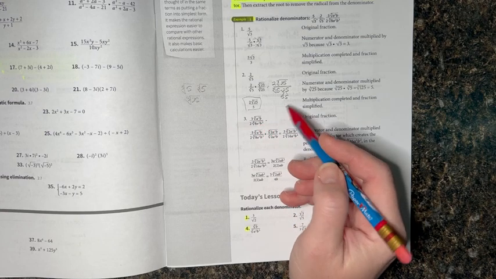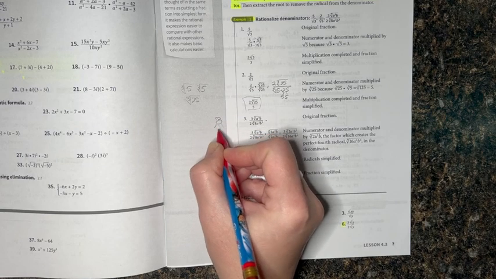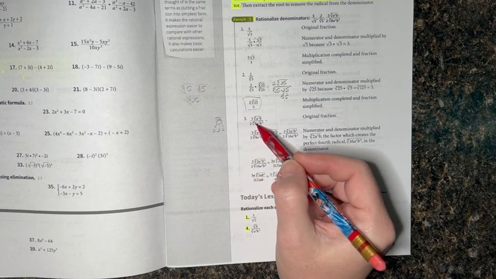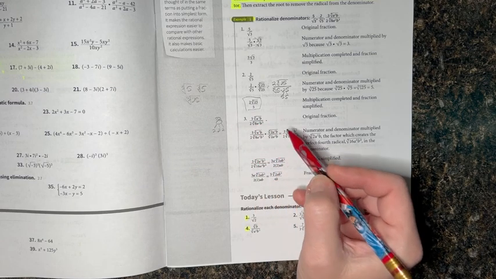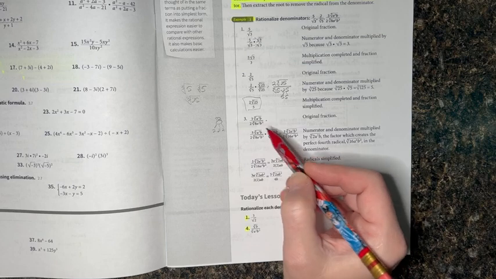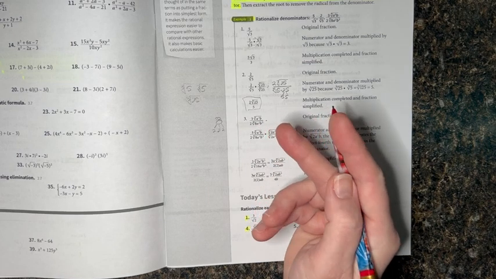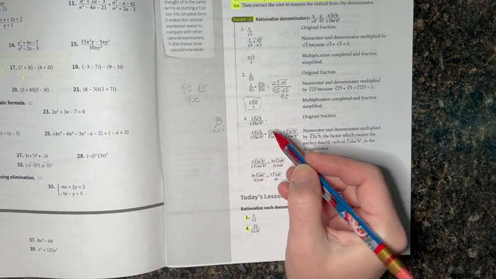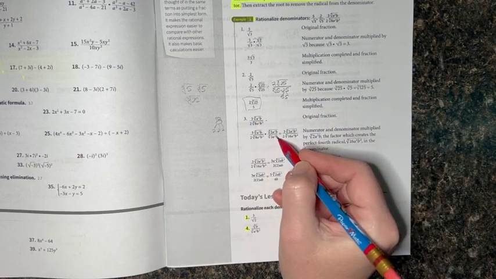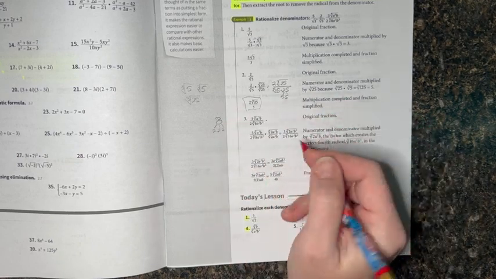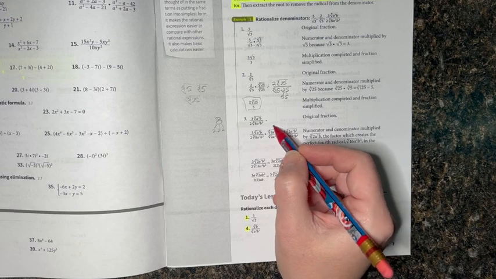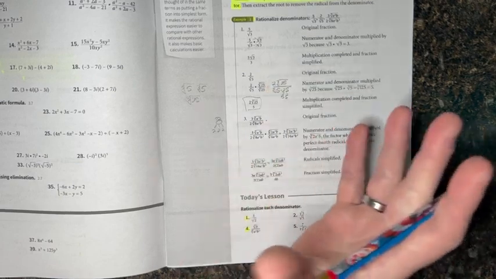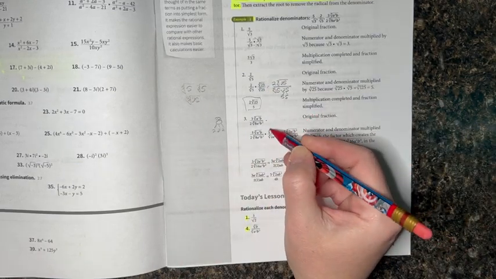Well, remember, 8 is 2 times 2 times 2. So we only need one more 2 to make this a perfect fourth root. And so that's what they've done. Here's a 2. Now a squared is two a's. We only need two more to make it a perfect fourth. And so they have a squared. And then b to the third just needs one more b. So here, b. So that's how they decided what to multiply by. And they are doing it in the form of 1 to keep the equation the same. Remember, we don't want to change the equation. So this is in the form of 1.